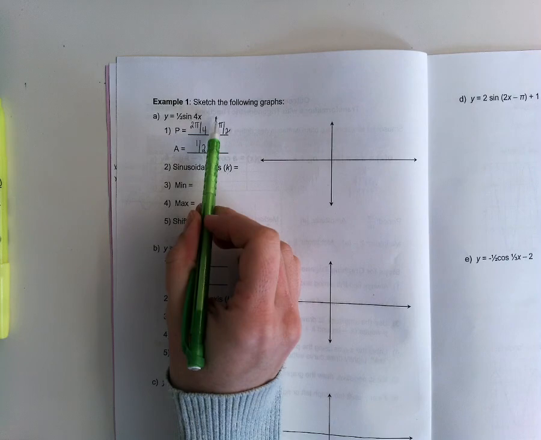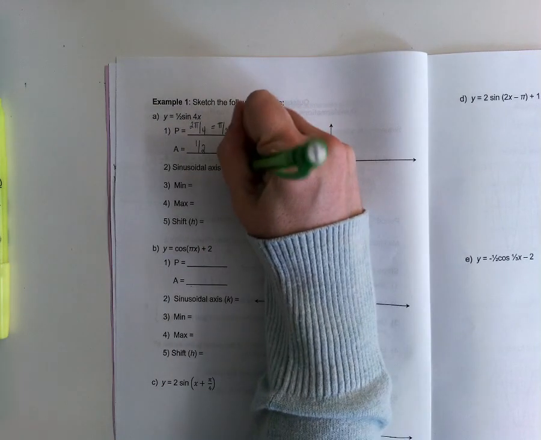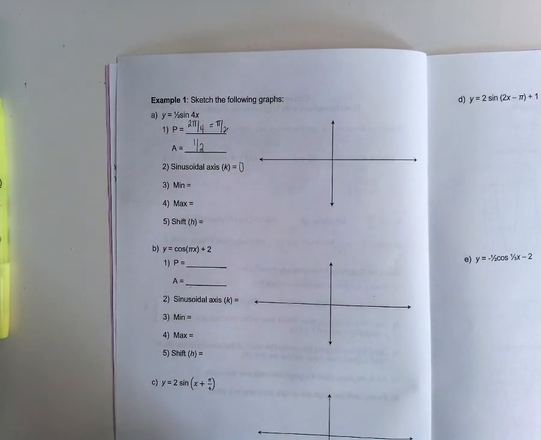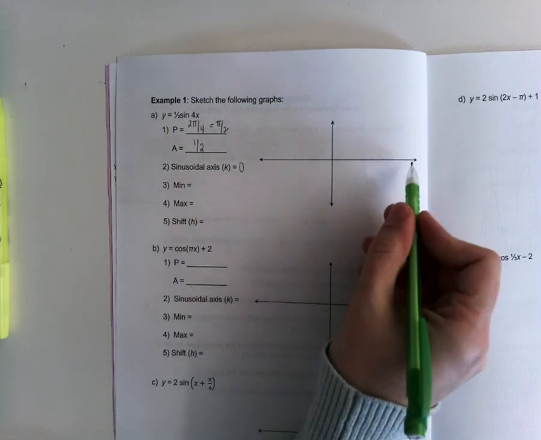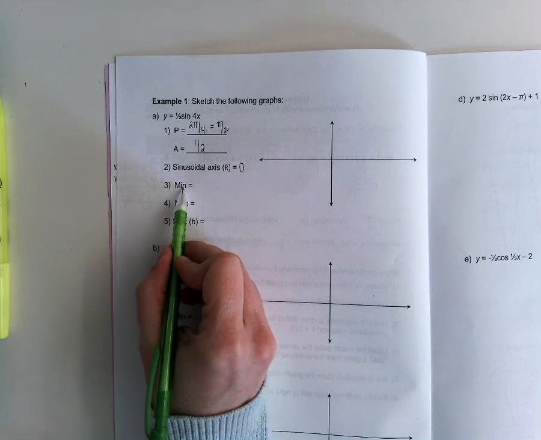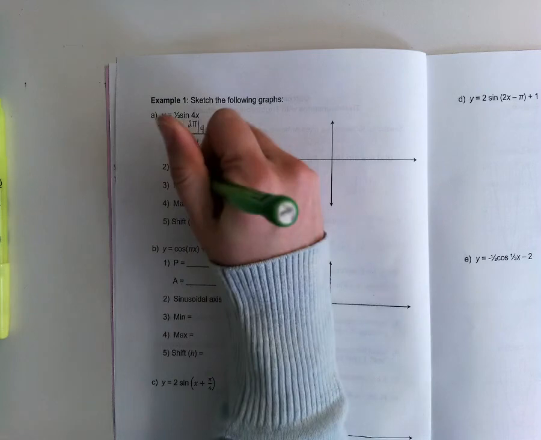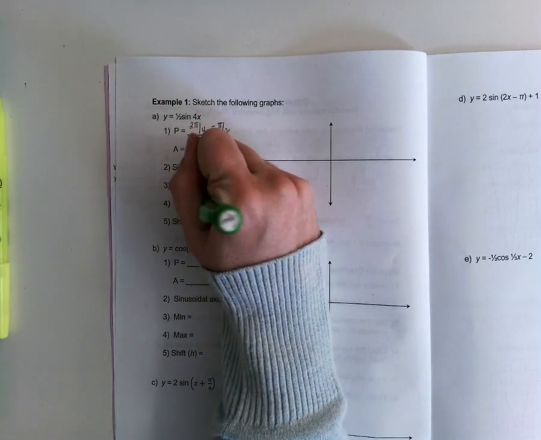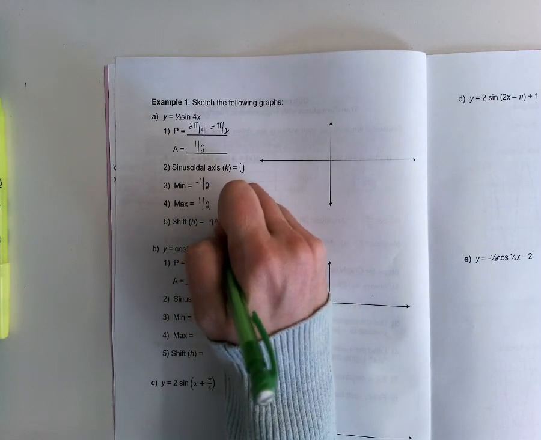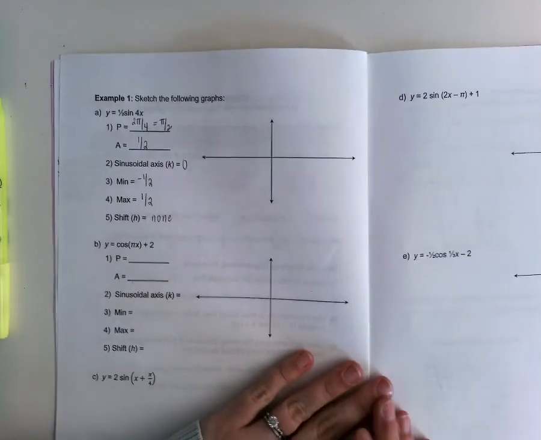There's nothing being added onto the end here. So that means your sinusoidal axis is right on the axis. This question is actually very similar to what we did in the last lesson. So this graph is not moving up or down. The minimum for this graph is going to be at -1/2, and the max will be at 1/2 because that's our amplitude, and this also has no shift.